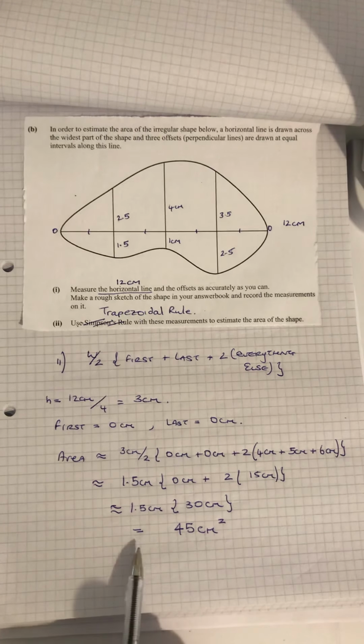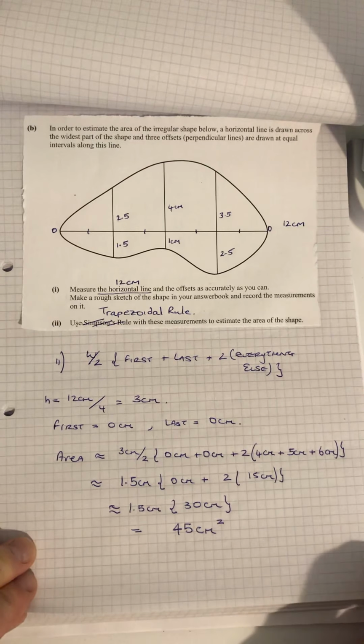So the area is approximately equal to 45 centimeters squared.